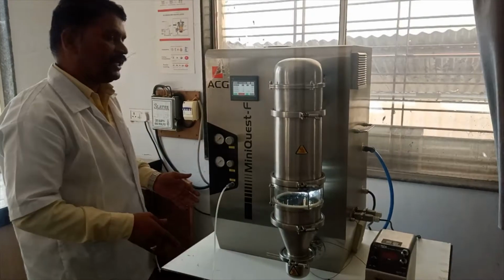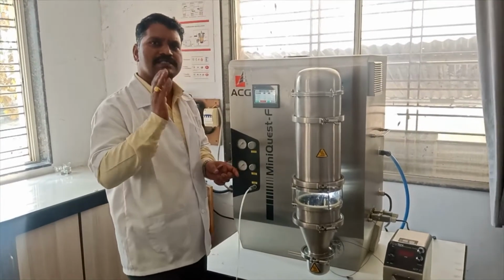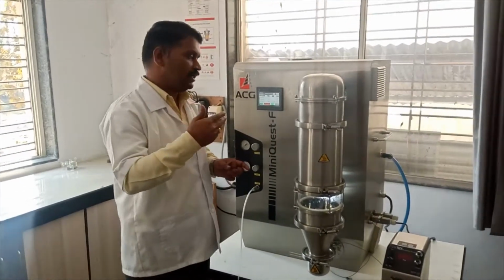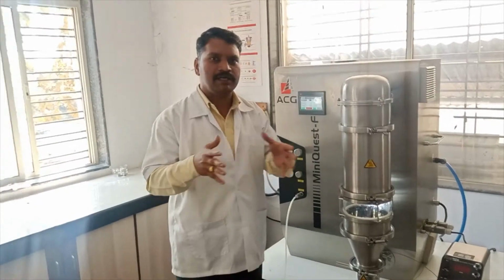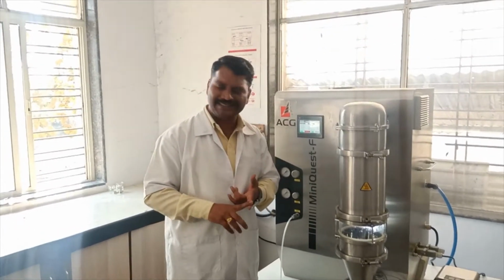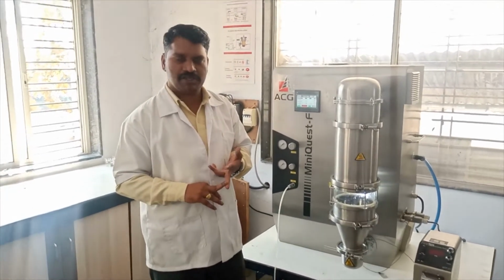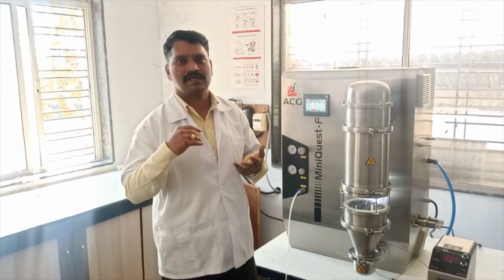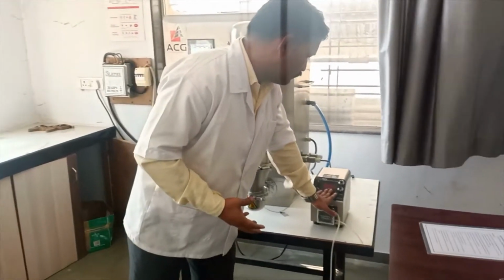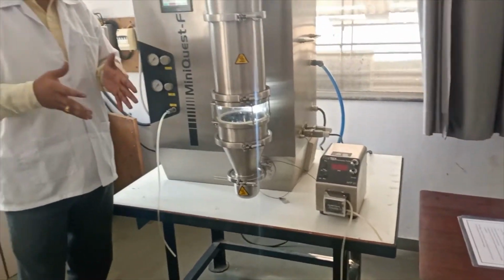Therefore we need to optimize the process variables of this instrument. For every instrument we need to optimize the variables, those parameters which directly affect the product characteristics. So what are the different variables of the fluidized bed processor? The first parameter is the inlet temperature, then the product temperature, then atomization air pressure or atomization air supply, then fluidization pressure or airflow control, airflow pressure, then flow rate. These are some critical elements of this FBB.